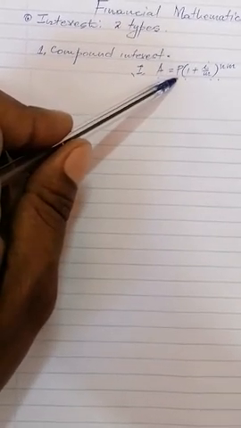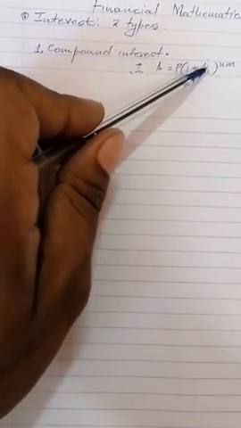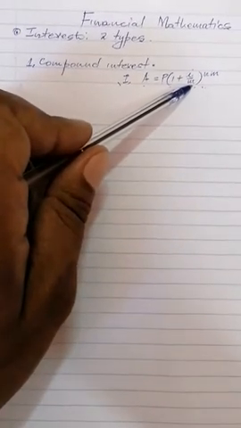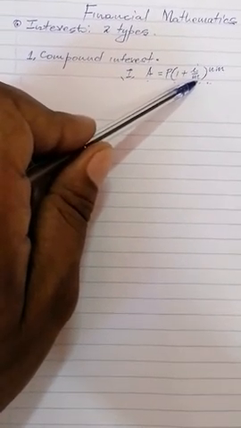Now let's go through each component. This is accumulated amount, the new amount that you get based on your principal amount. That is interest rate in percentages. That M there is number of times in which interest is compounded per annum.